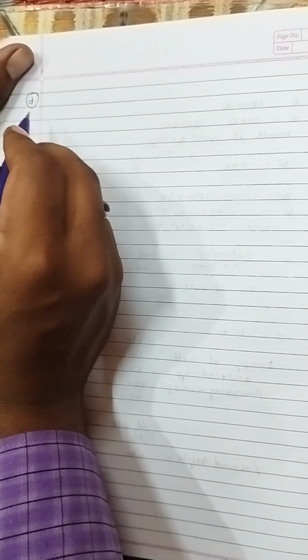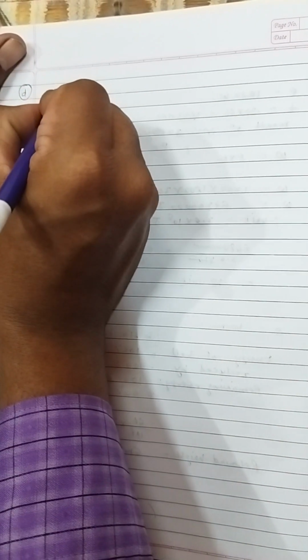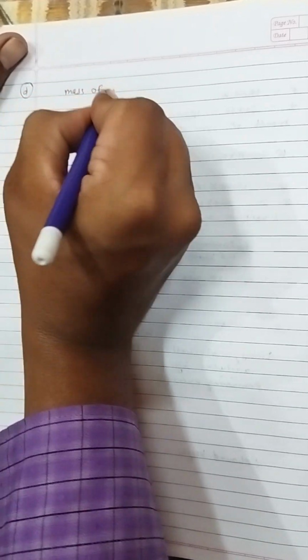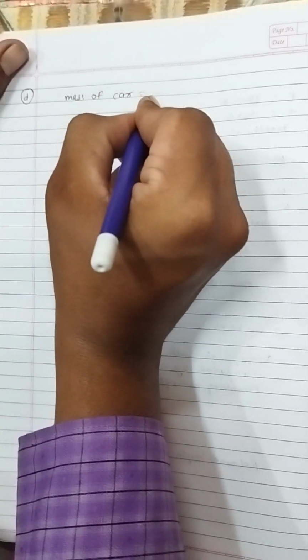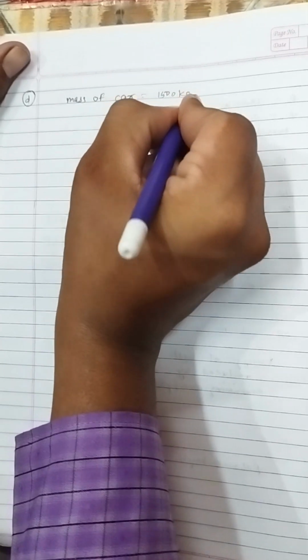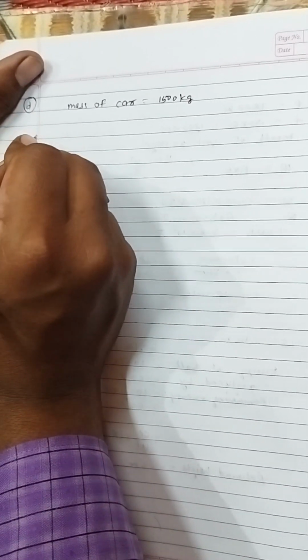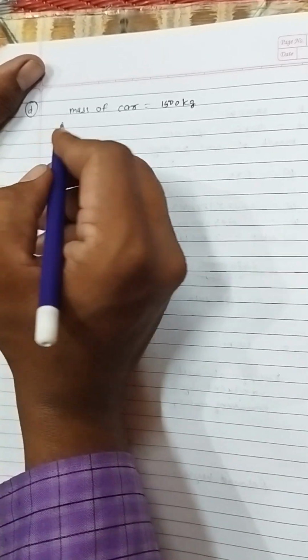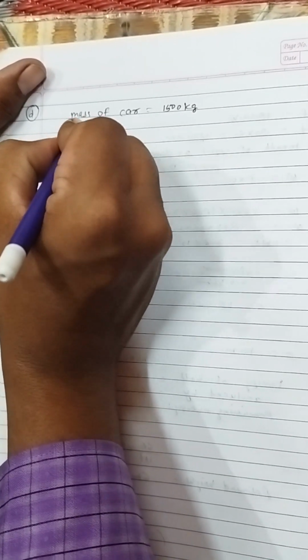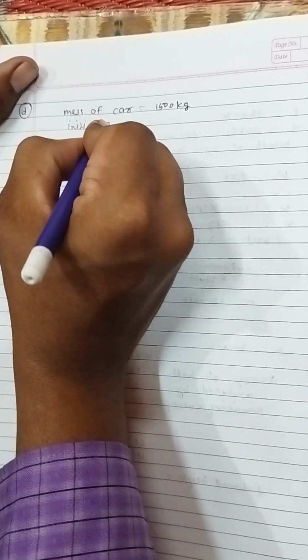Now we are going to see question number 4. The velocity of a car increases from 54 km/h to 72 km/h. How much is the work done if the mass of the car is 1500 kg? So for the mass of the car, you have to write like this: mass of car is equal to 1500 kg. Okay, now next thing, what is given there? Velocity of the car increases from 54 km/h to 72 km/h. So here we will get the initial velocity of the car.